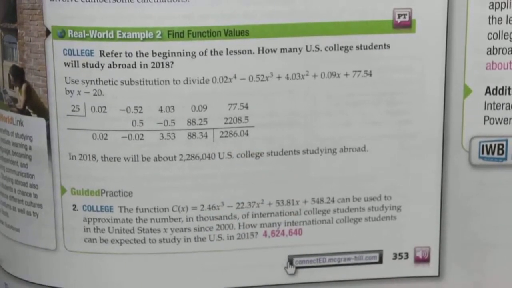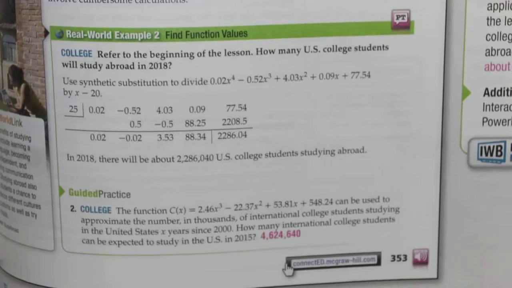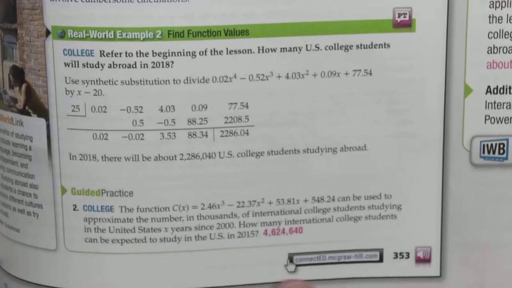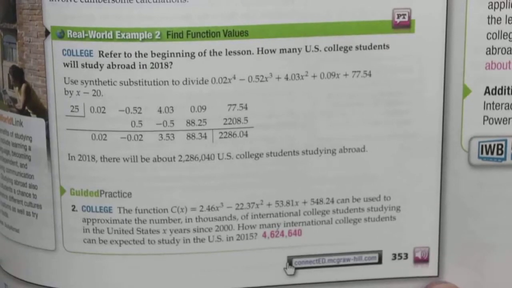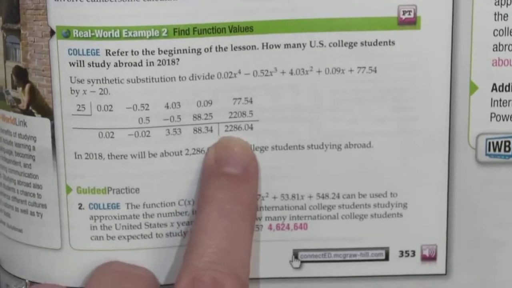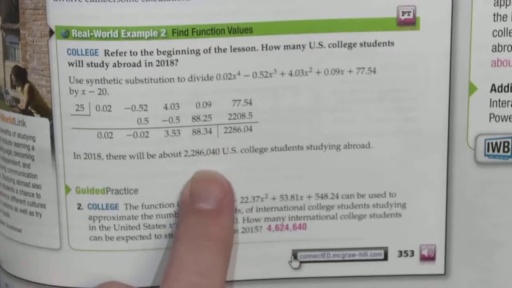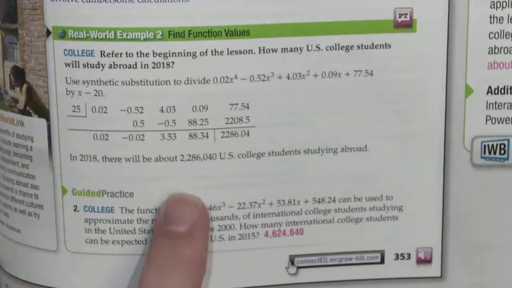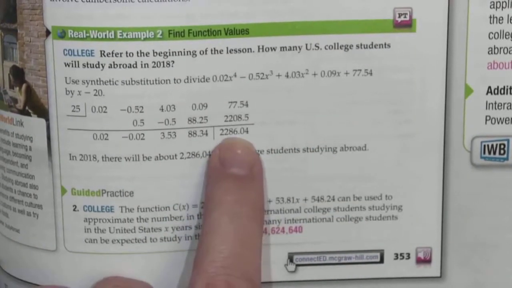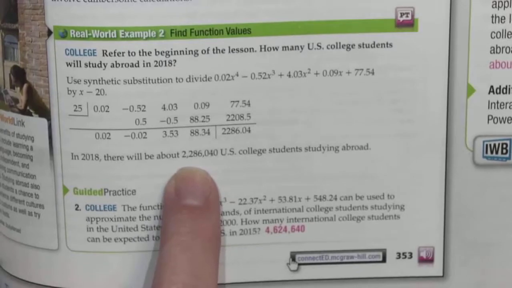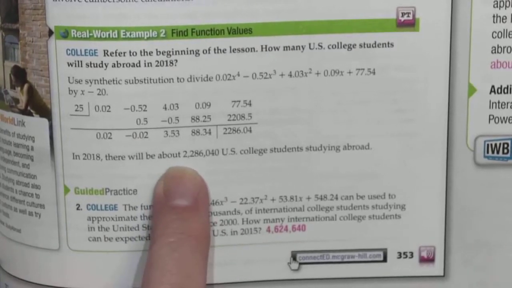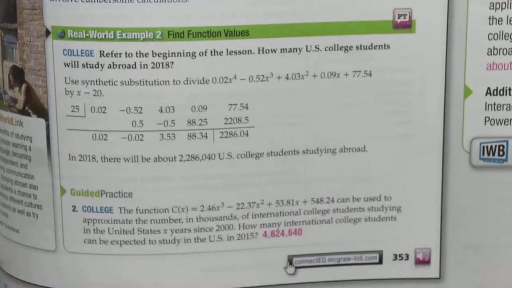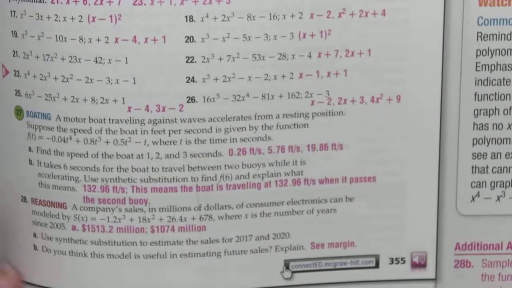2,286.04. So that is in, was it in millions? I think it was back from the, yes, it's millions. So you need to turn that into millions. So you're going to multiply it times 1,000 because it's in thousands. So you want 3 zeros added on. So you're going to move your decimal place over 1, 2, 3. And it's approximately, that's why they said about, 2,286,040 U.S. college students will be studying abroad. All right, turn the page.